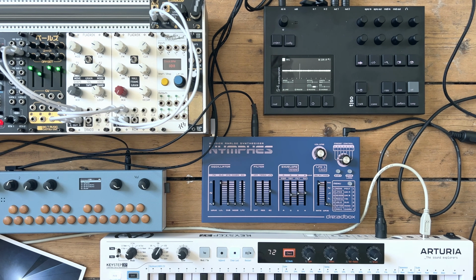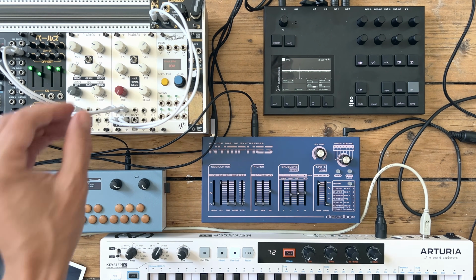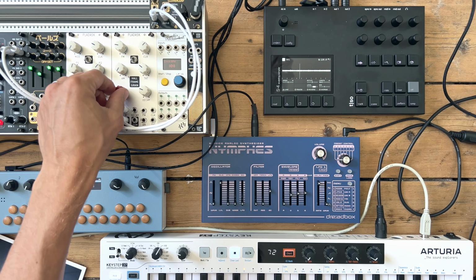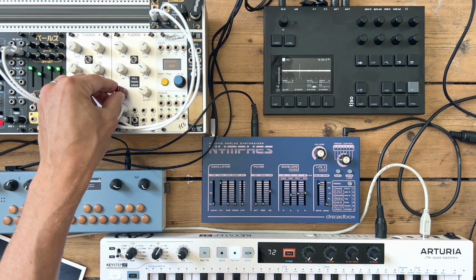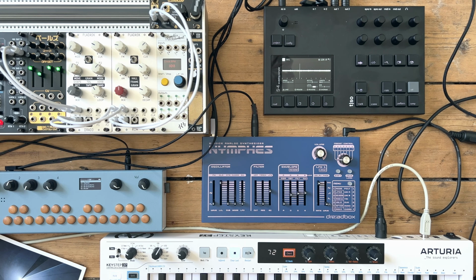Sawtooth based patch, and I'm gonna run it in an arpeggio. But first, let's just hear how this patch sounds. So that's the dry sound, and that's the granular reverb.